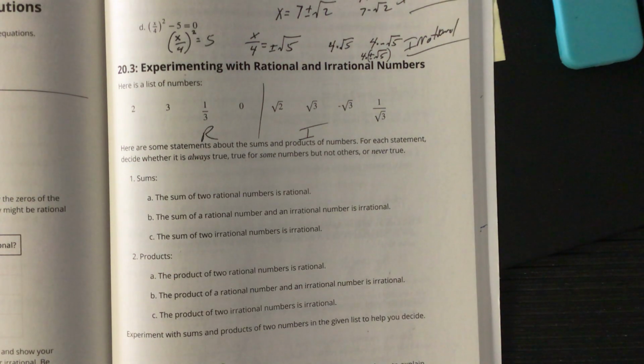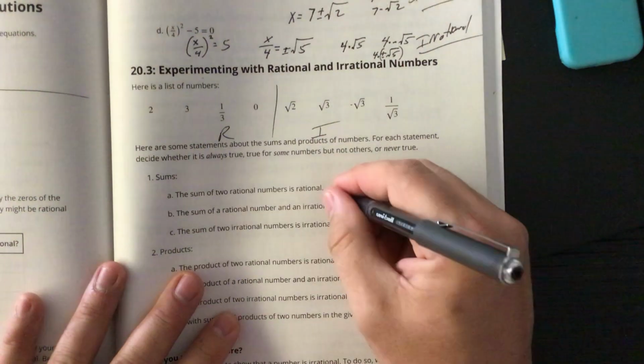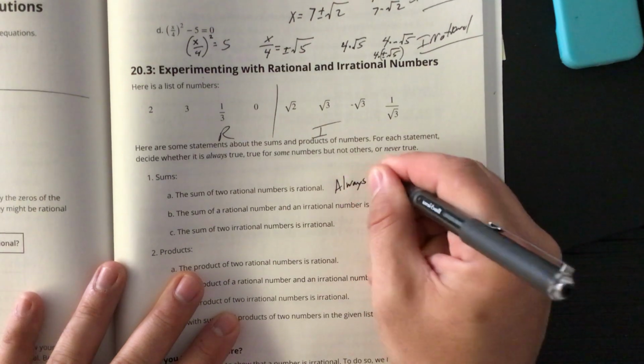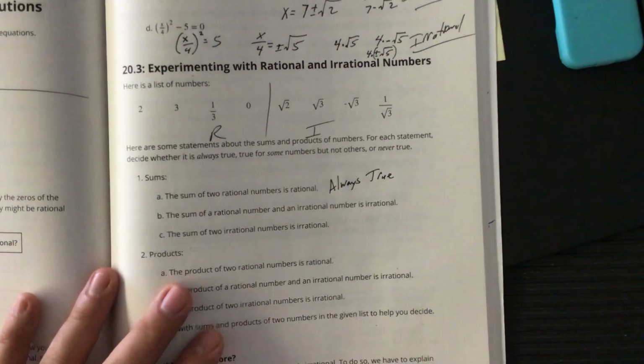What about fractions? What's 2 plus a third? Well, what about two fractions? Okay, 1/2 plus 1/2. One. I put it in. You will not find one that doesn't work. That is always true.